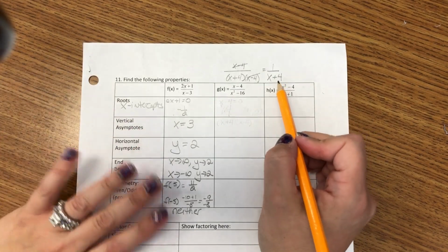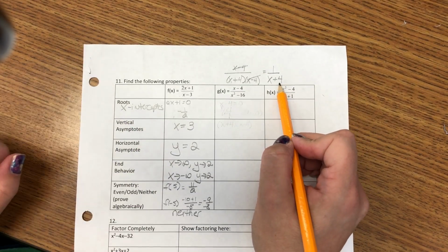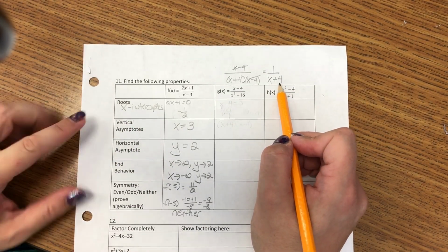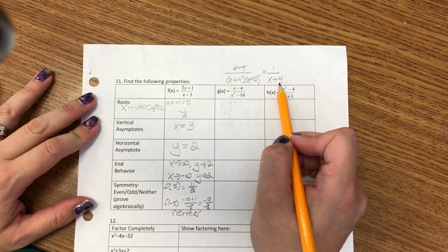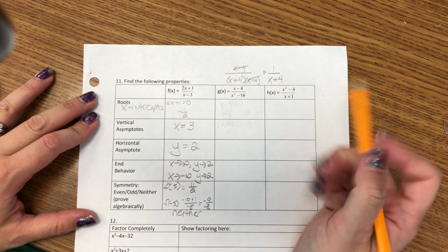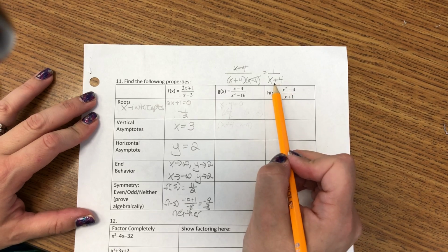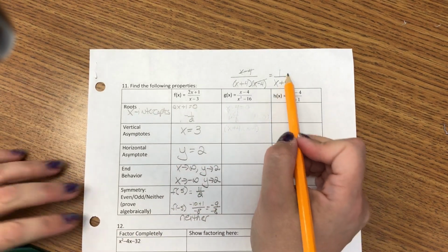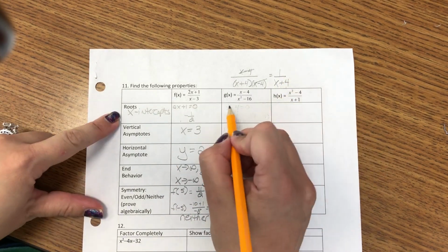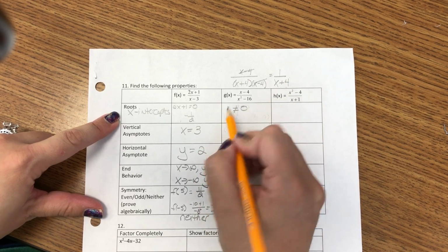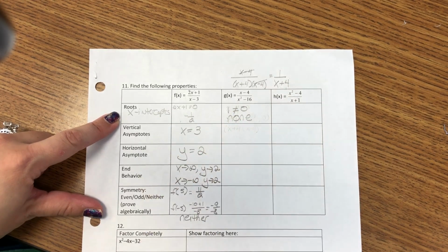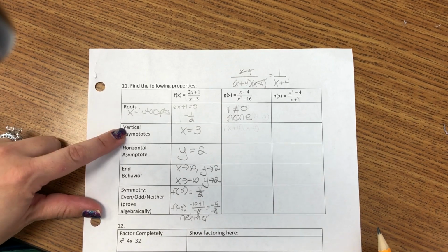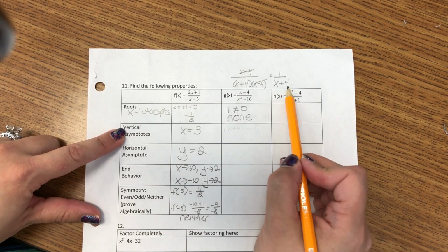I should have simplified the equation to start, because there's a hole, which is not asked for, but I'm going to give it, because why not? We have a progress check / quarter exam coming up. So there's a hole. Using the simplified equation, the numerator never equals 0, so there are no x-intercepts. The vertical asymptotes is what makes the denominator 0.